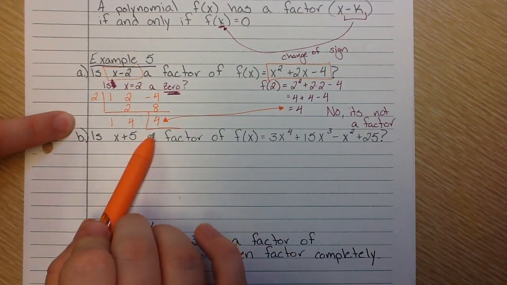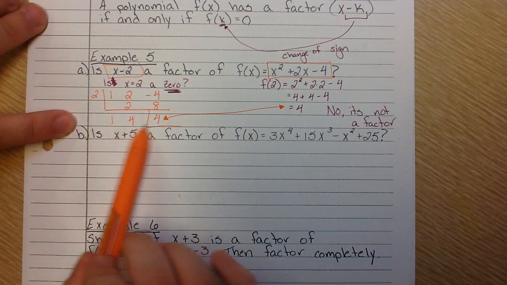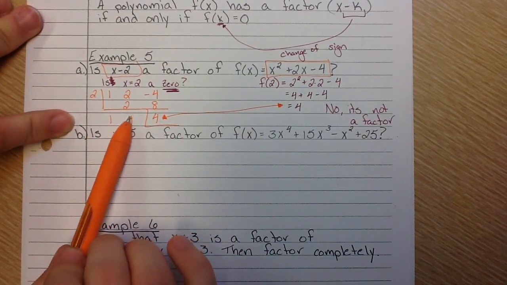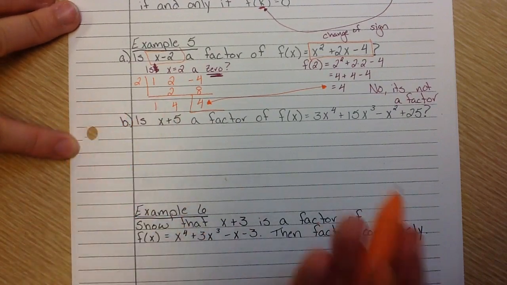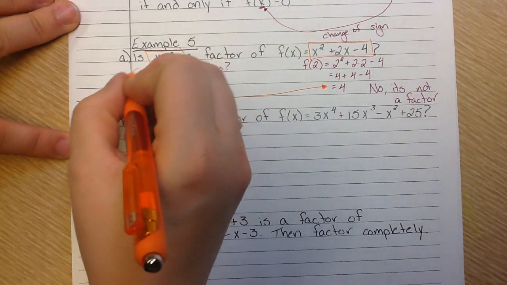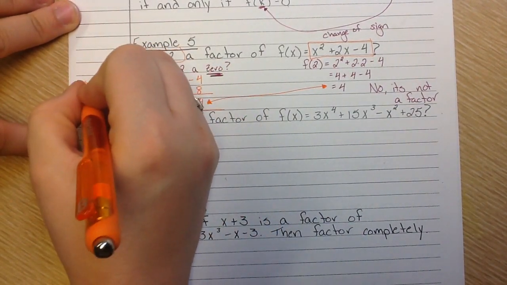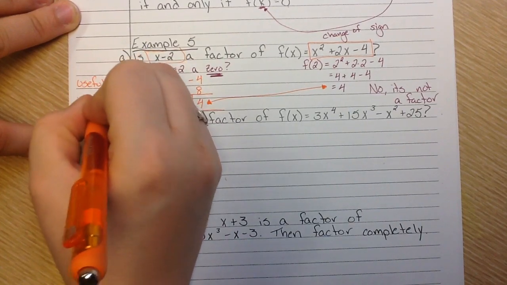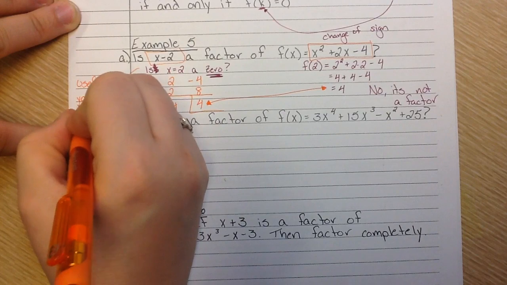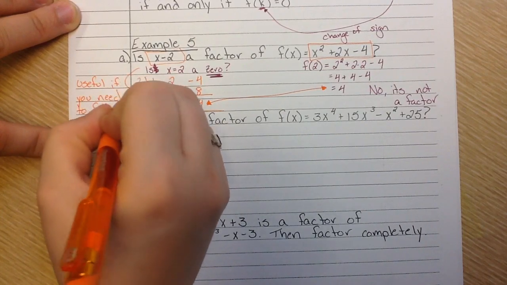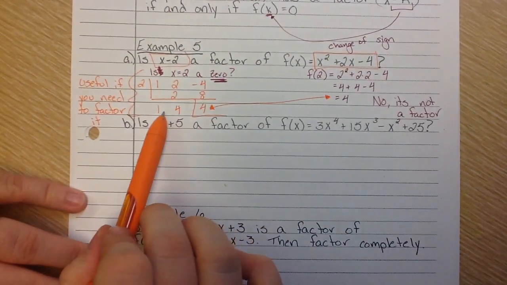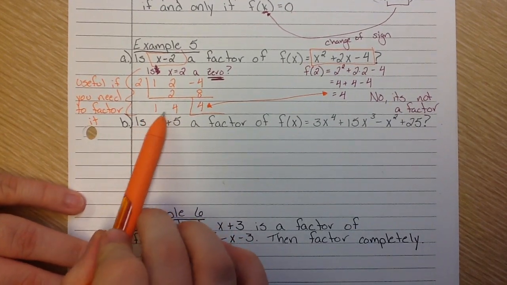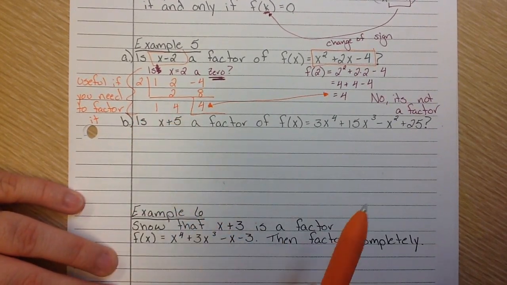Some of us might see this as being a little more work. Why would we divide when we don't have to? But this can be useful when completely factoring it. This method is useful if you need to factor it, because then I would have my quotient here. I would know what the other factor was.